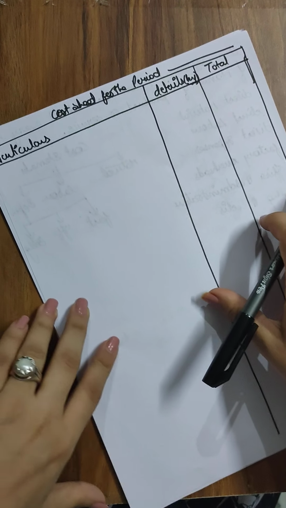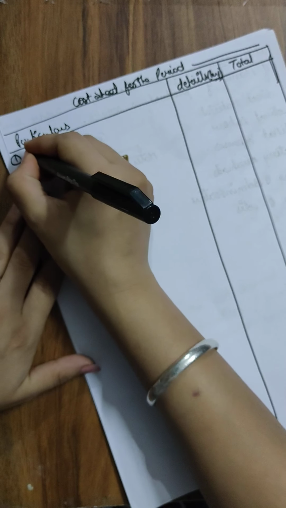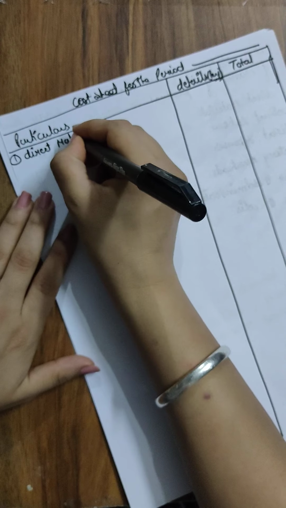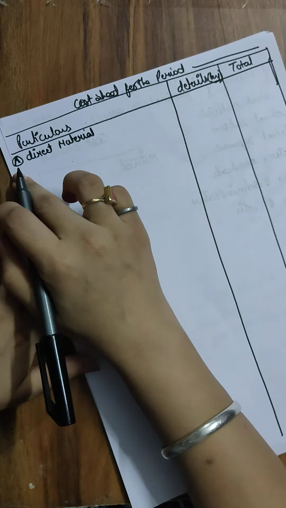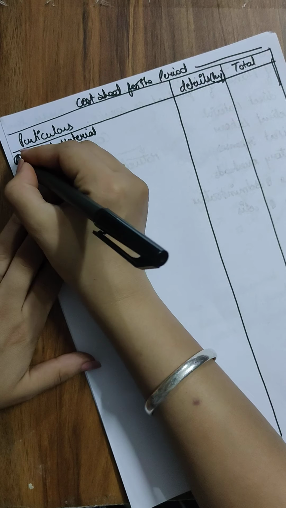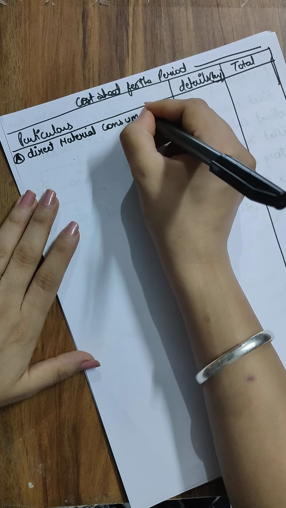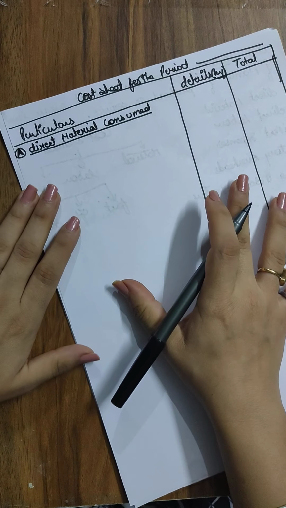So first of all, we start our cost sheet with the direct material, which is the A part. You guys can also call it the A part. Direct material consumed. That is the raw material that we have consumed.